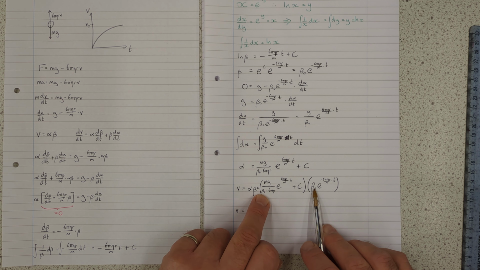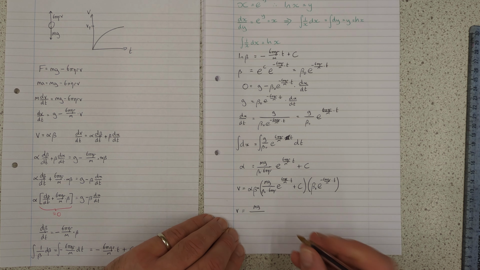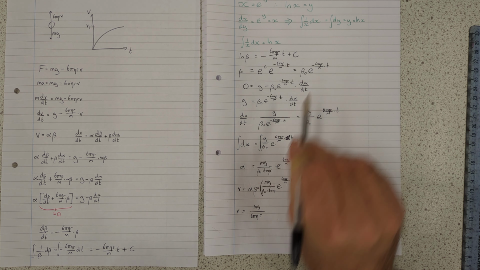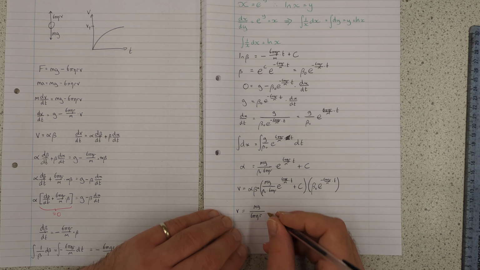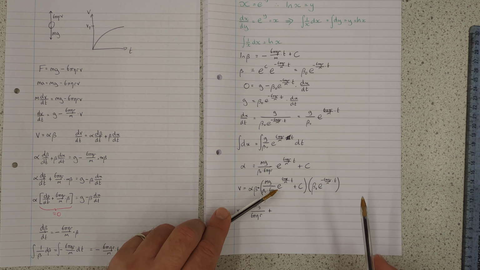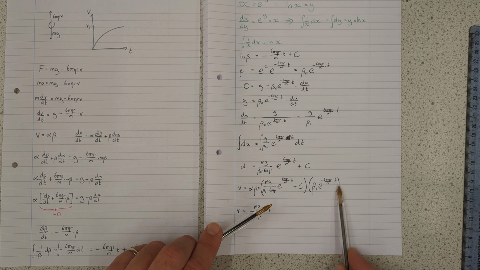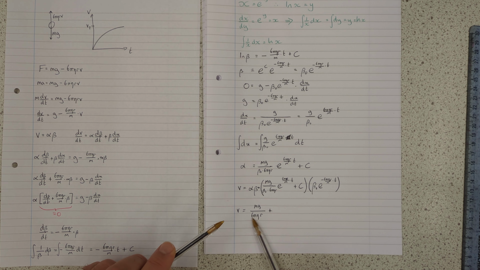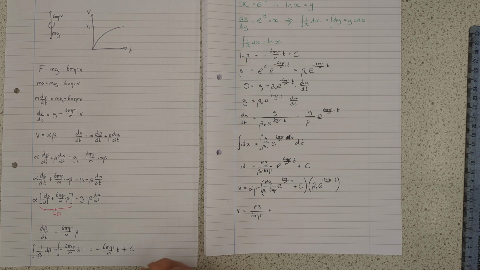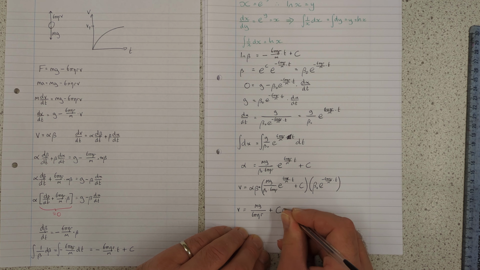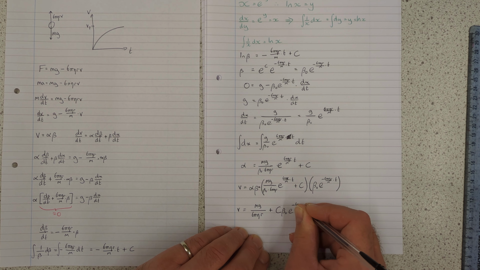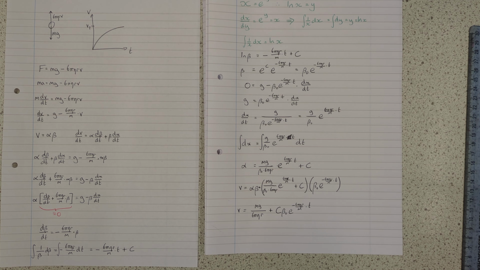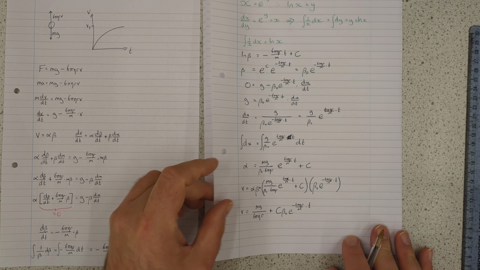And actually, we've also got a beta and a 1 over beta there, so they cancel as well, which is why I wanted to keep it as 6 pi eta r, so you could follow that 6 pi eta r running all the way through this. So when I multiply out this term by that term, the beta zeros cancel and the e to the whatevers cancel, and I'm just left with that. Now we've got c multiplied by beta 0 e to the minus 6 pi eta r over m dot t. There we go.